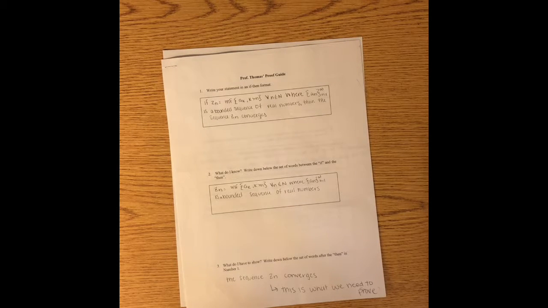This is the first part of the proof. It is the if portion of the statement. Our show comes from the then part of the statement, so anything following the then. So our show is the sequence Zn converges, so this is what you need to prove.